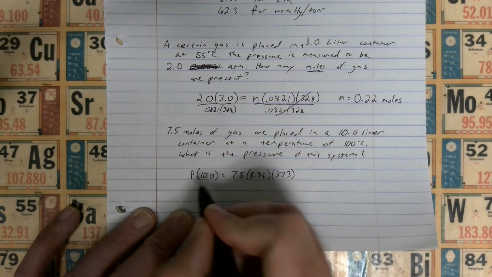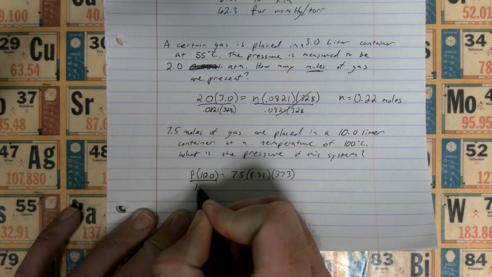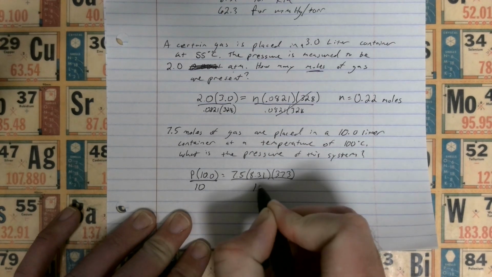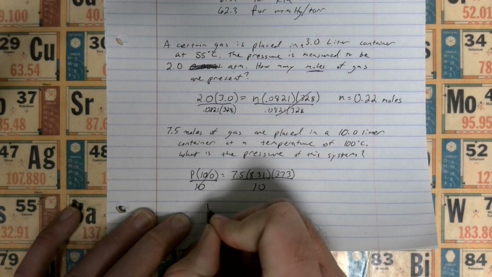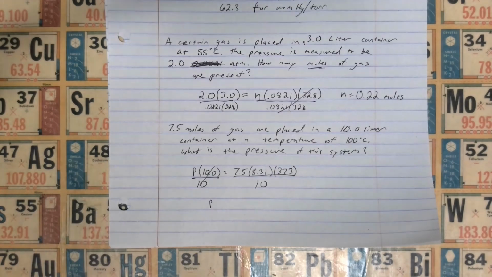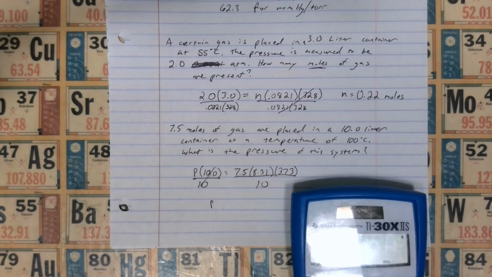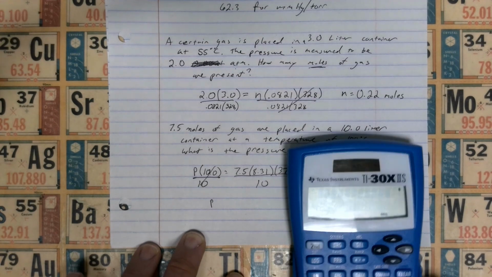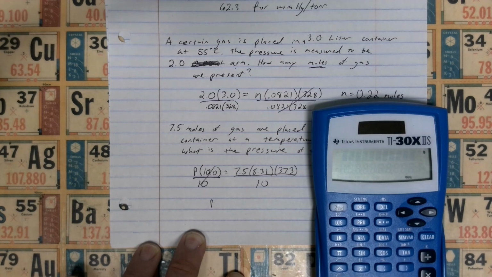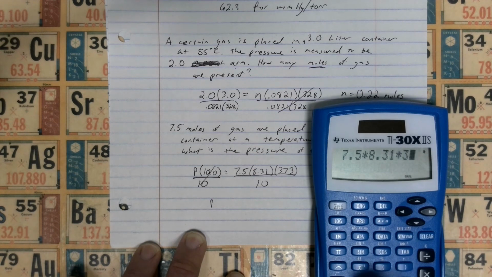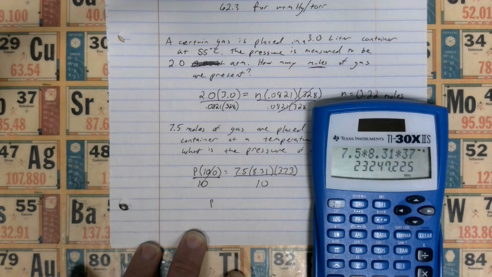So now what we're going to do, we want to get P by itself, so we're going to divide this whole thing by 10. Those cancel, and P equals whatever that is, so 7.5 times 8.31 times 373 divided by 10.